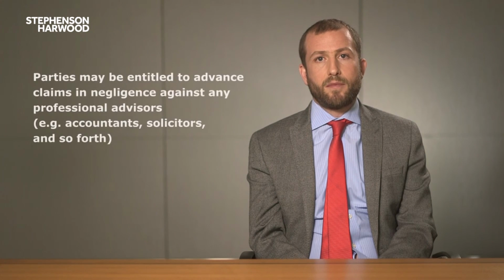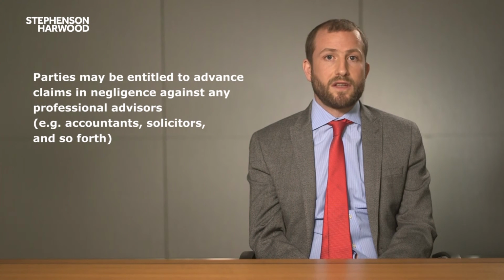Where parties suffer losses as a result of the unanticipated impact of negative reference rates, they may be entitled to advance claims in negligence against any professional advisors retained to advise them. Furthermore, where lenders or swap counterparties were obliged to, or did, provide advice regarding the suitability of such transactions, they may also be exposed to claims in negligence. Alternatively, claims for misrepresentation might arise against them in circumstances where they provided misleading information in relation to the transactions.